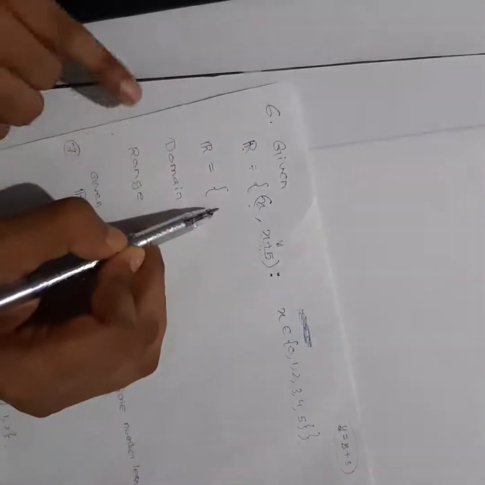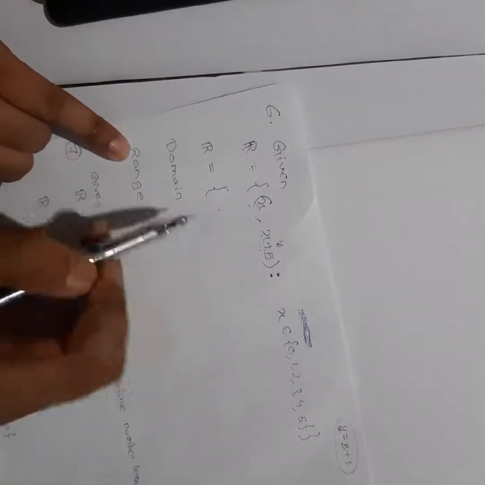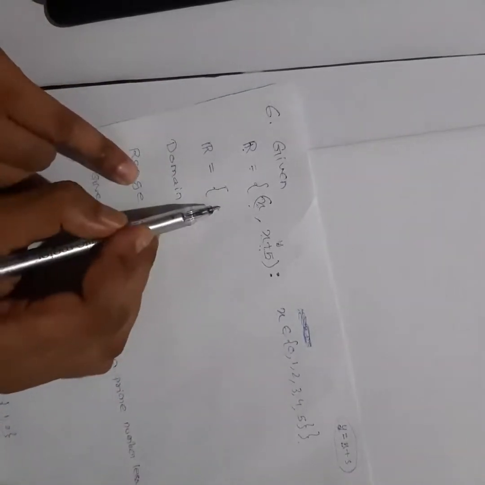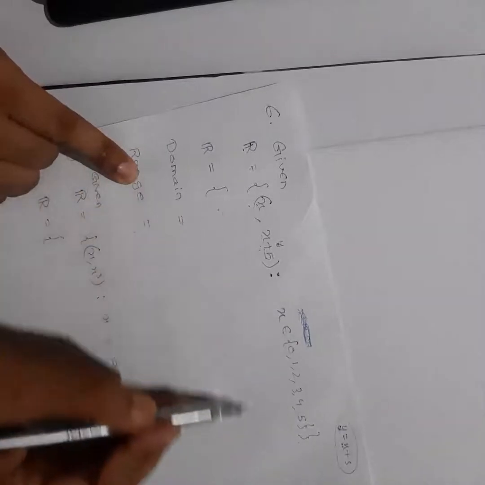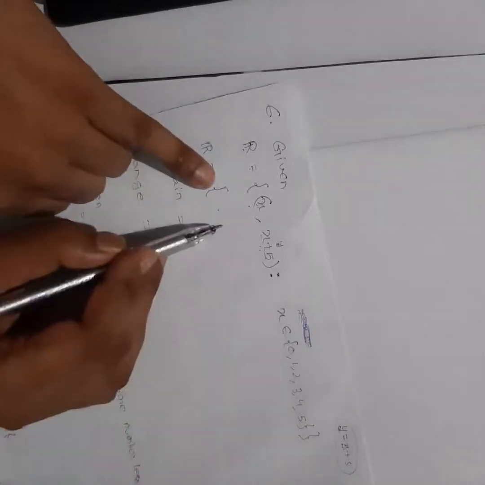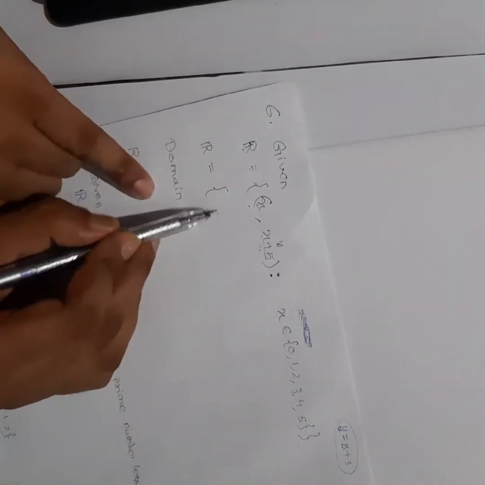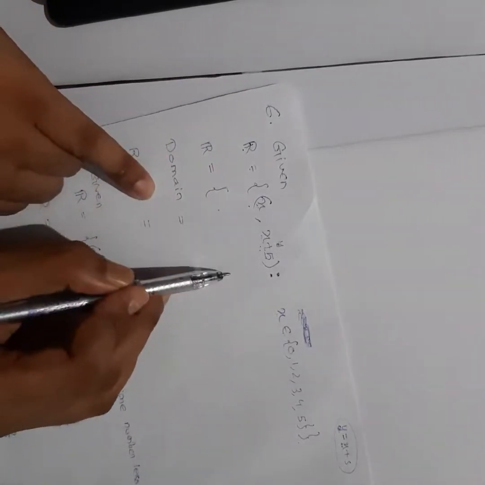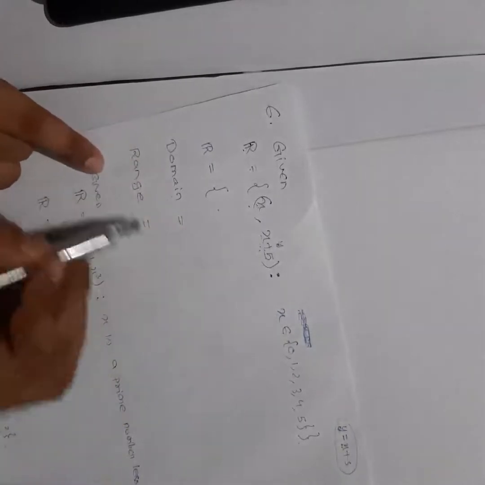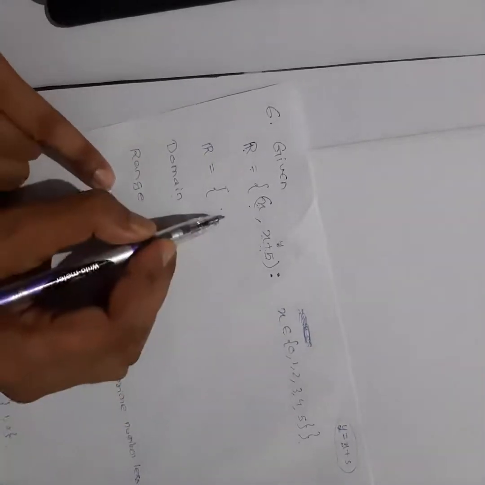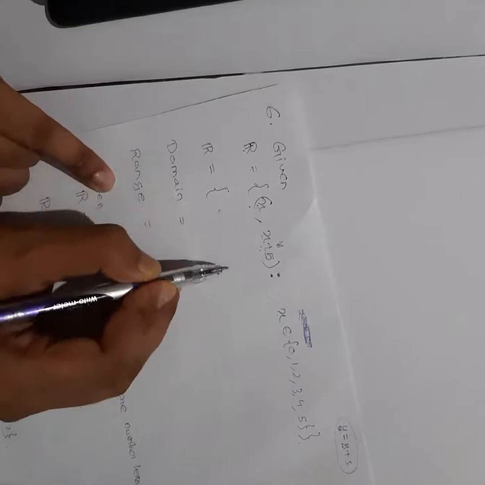They have said to write this down in roster form. They have asked you to find the domain and range. So what we will do is first write this down in roster form. Once we write it in roster form, I can write the elements as ordered pairs. The collection of all first elements will be your domain, and the second elements will be your range. So first I will try to write this down in roster form.